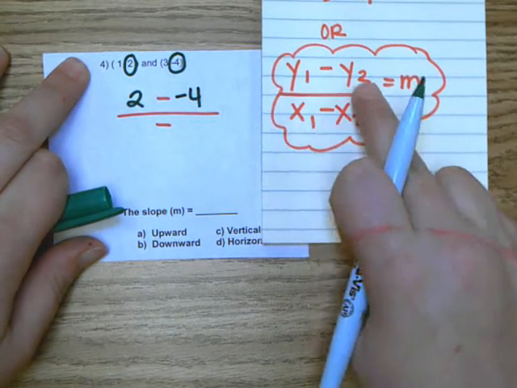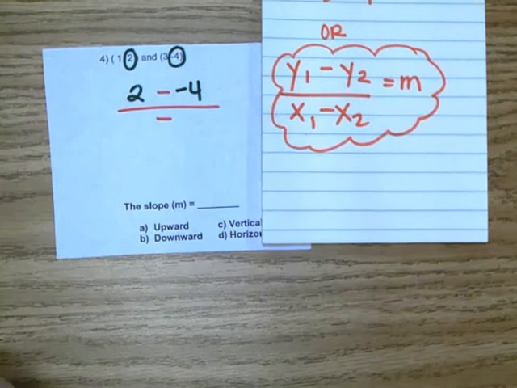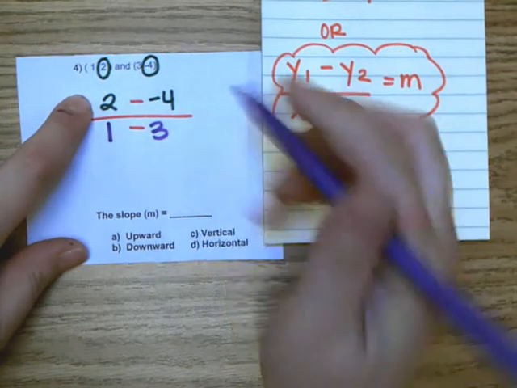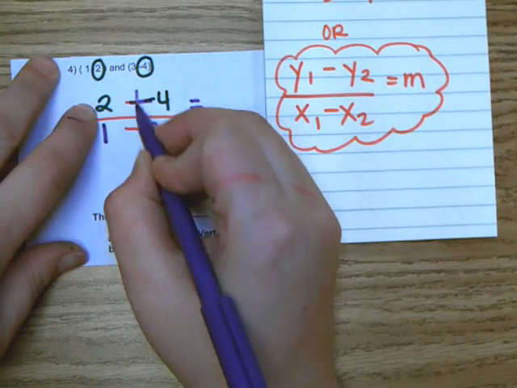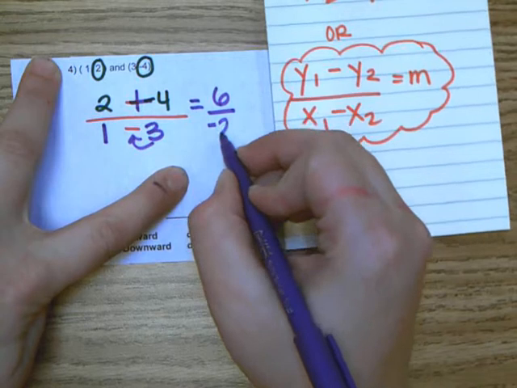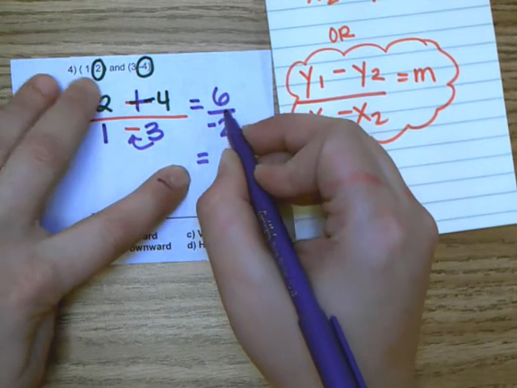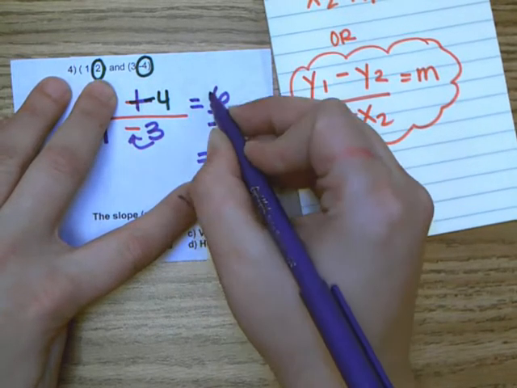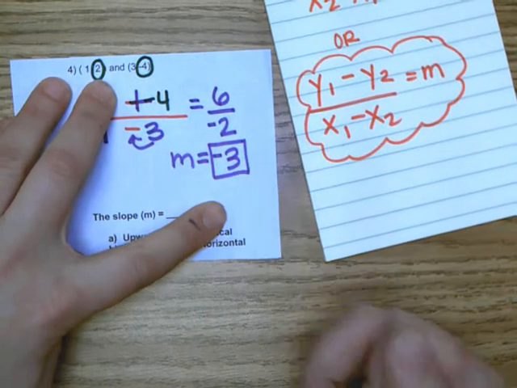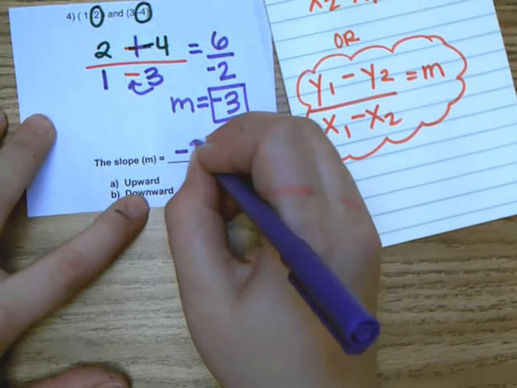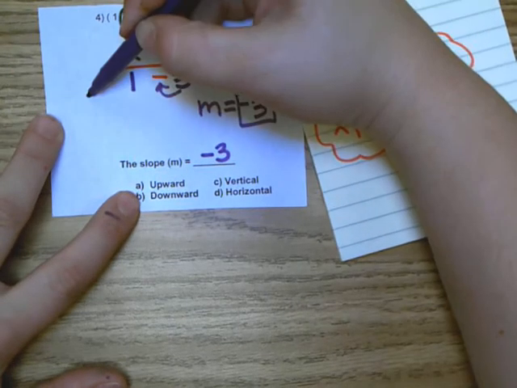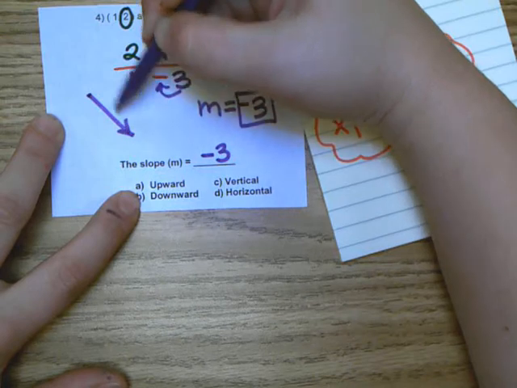So 2 minus negative 4, because we are going to subtract the y values, and then we're going to subtract the x values. So 1 minus 3. 2 minus negative 4 makes 6, and 1 minus 3 is negative 2. 6 divided by 2 is 3. Positive divided by negative is a negative. So the slope of this line is negative 3.